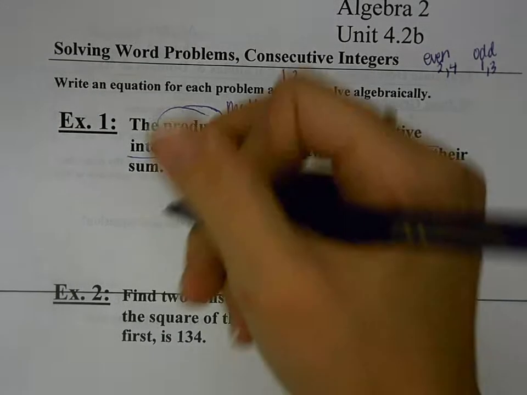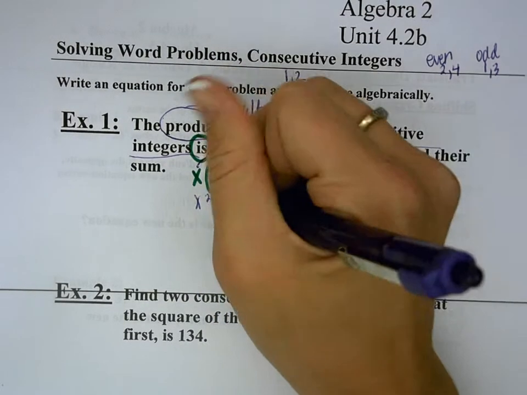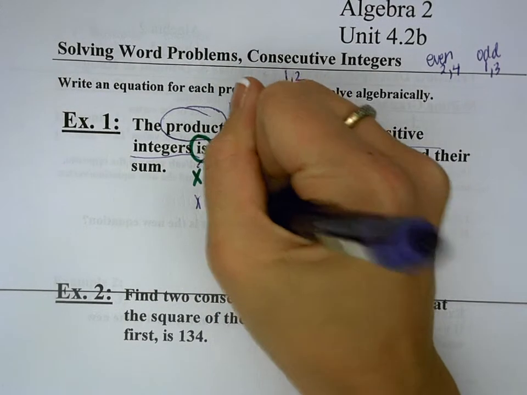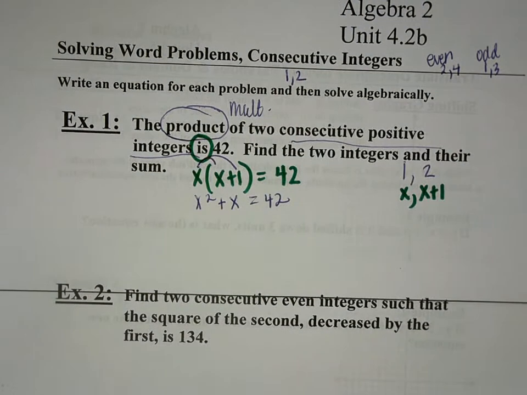Okay, so to solve this for x, what would I end up doing? Distributing, very good. So when we multiply through, we get x squared, and x times 1 is x equals 42. And when we've been solving these problems, what do I always end up needing to do in order to solve for x? Set it to 0. Good. Set it equal to 0.